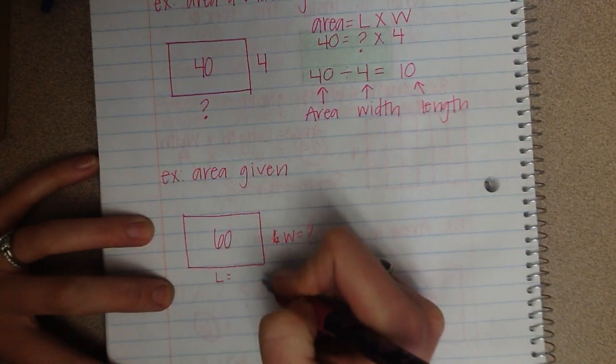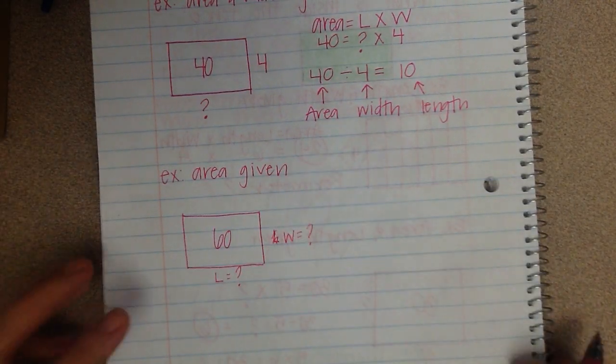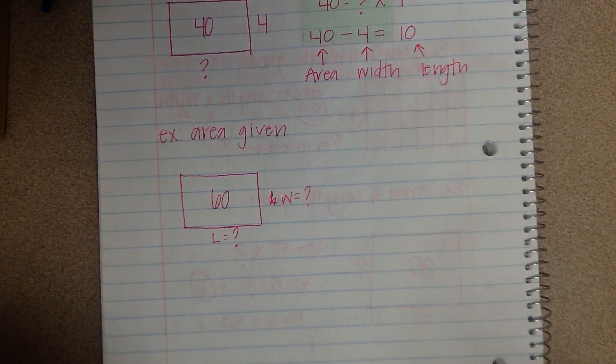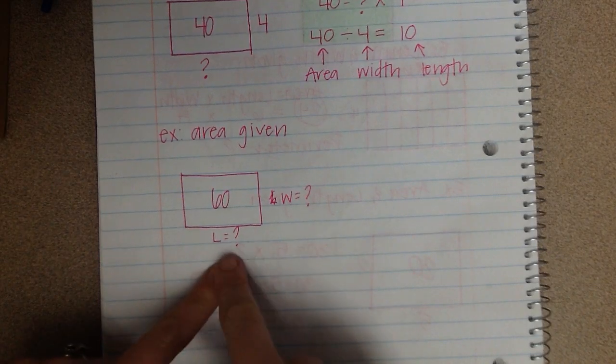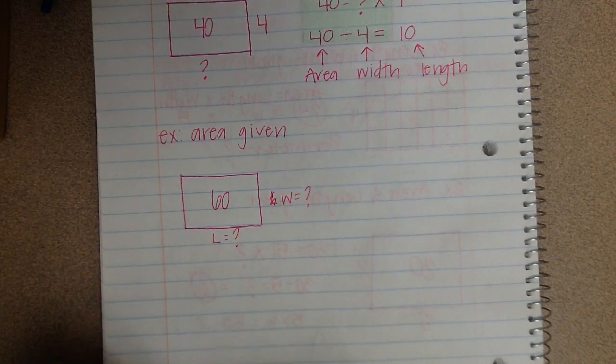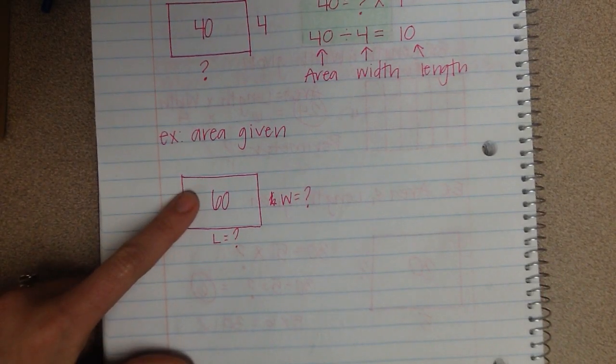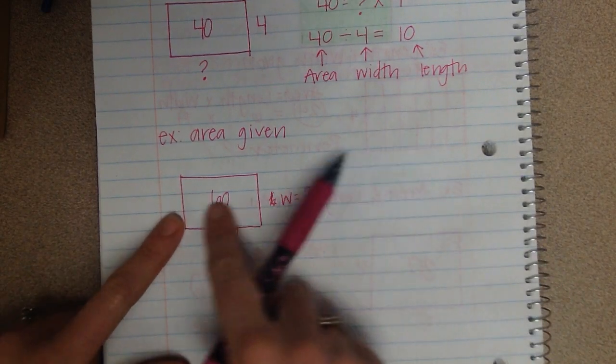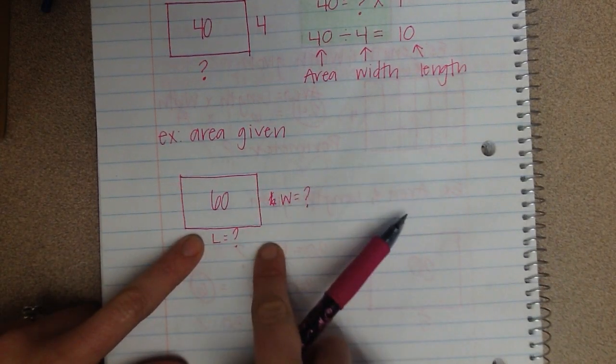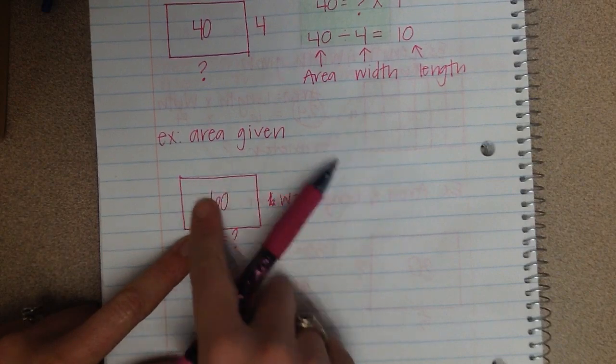And the length equals what? They didn't tell me. So on a multiple choice test, they might say, list 2 possibilities of length and width. All you have to do is think of 2 numbers that multiply together to get 60. That's all you have to do, because we know that length times width is going to give us the area.